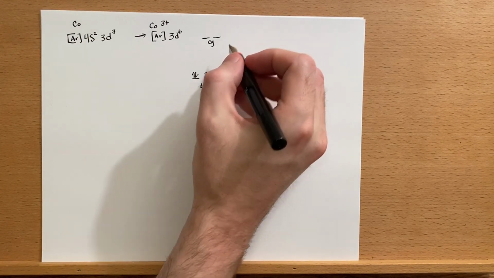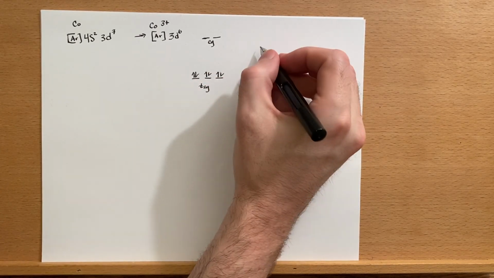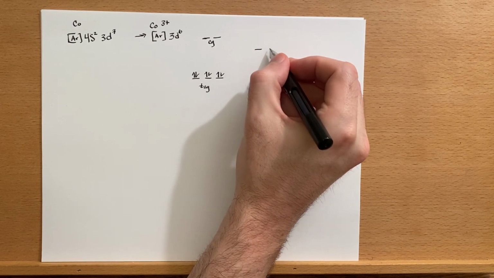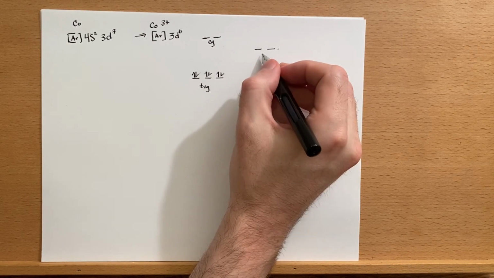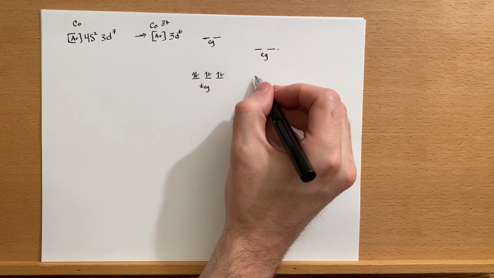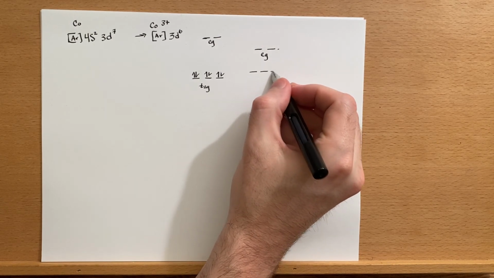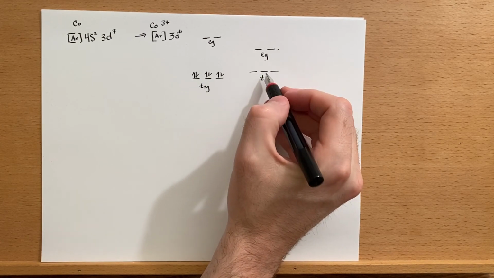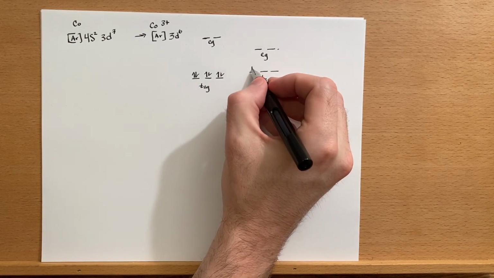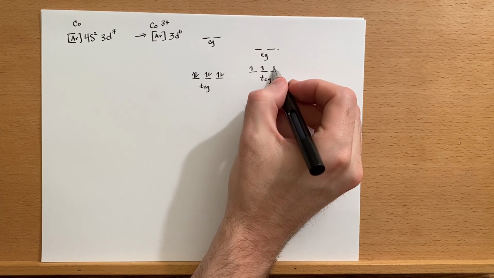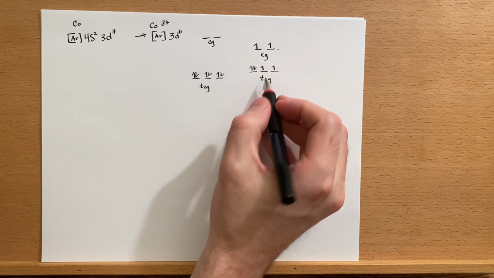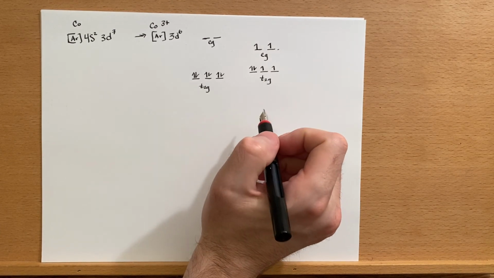So if we did have a high spin configuration, these orbitals would be closer to each other. Let's see, here's Eg, and then T2g, much closer to each other. And in this case, we're going to fill up like this, and we'd have 4 unpaired electrons.